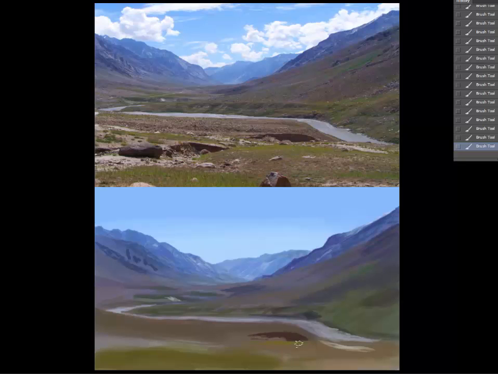Okay, the foreground now. As you can see, there's like a track, and I don't know exactly what it was. Maybe there was water there, probably yes.